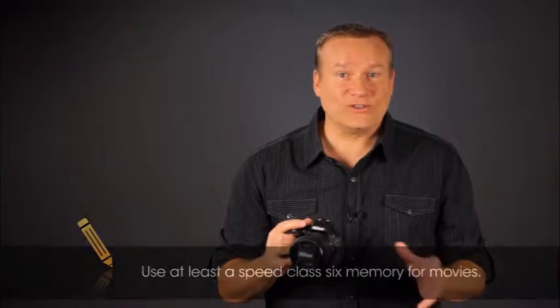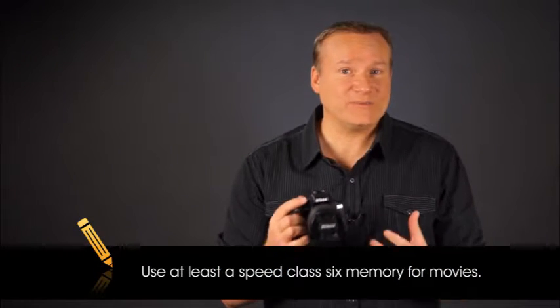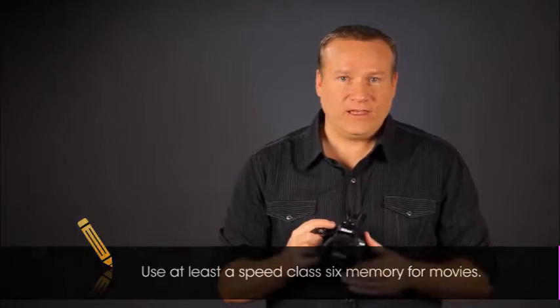Now let's discuss the camera's movie mode capabilities. Your D5300 can record full HD video. When shooting movies, use an SD Speed Class 6 memory card or higher. If a slower memory card is used, the movie may not be properly recorded. While shooting movies or in live view, be sure that you do not point the lens directly into the sun, as it may damage the camera's components.